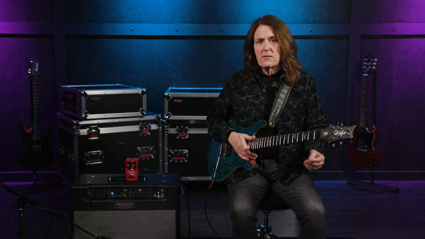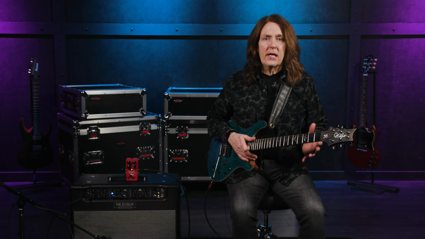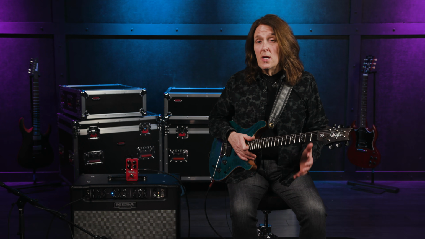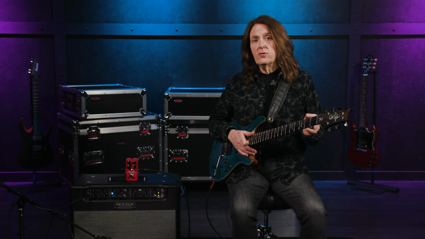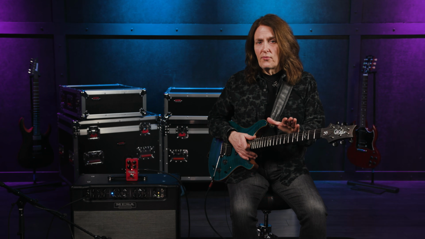Another benefit of using an amp's effects loop is keeping a clean amp clean. Time-based effects tend to add output level and can drive the input section of your clean amp, maybe in ways you don't exactly want. So placing these effects in the effects loop will help you control the amount of breakup in the front of your amp.